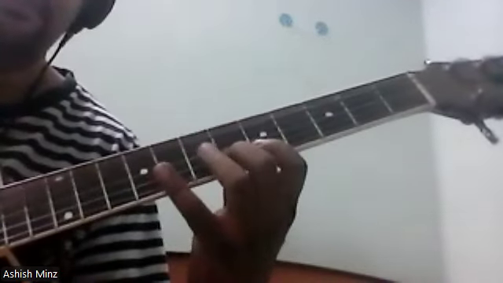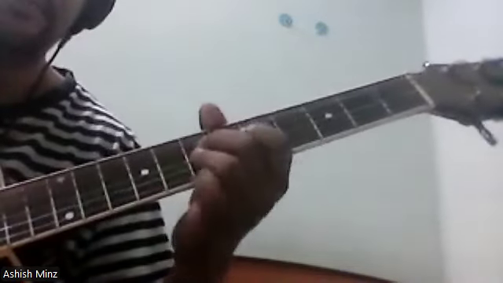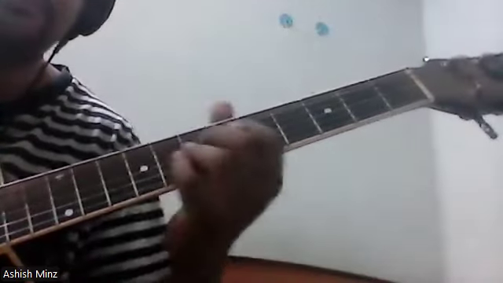There was a very famous song in the D minor chord, Dum Maaro Dum. There is a broken chord pattern. It goes like this. This is a broken chord pattern. Broken chord means you're breaking the chord, you're not playing it together. Now the same thing if I play fast.